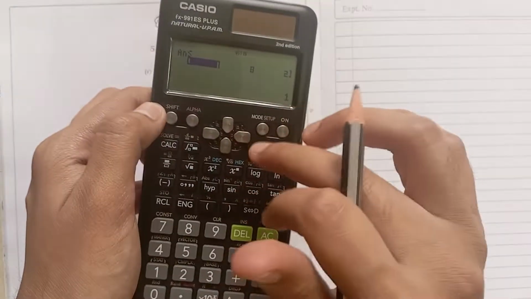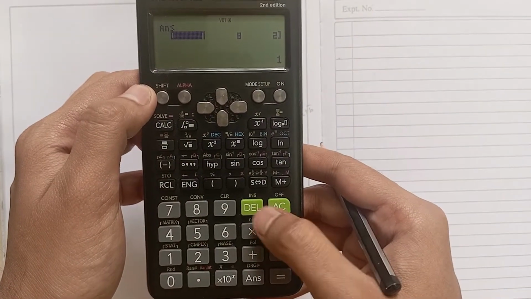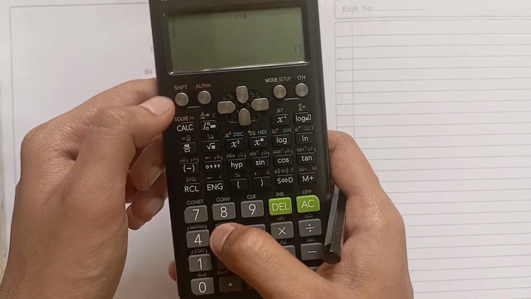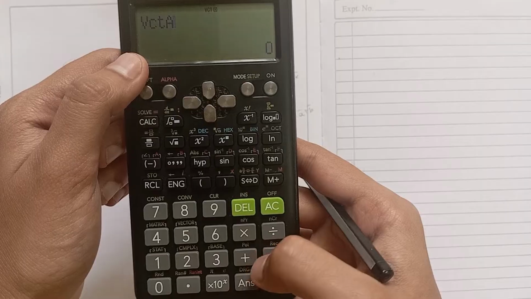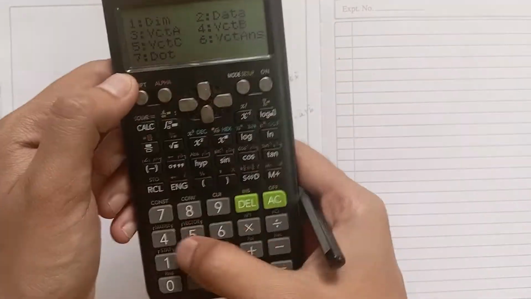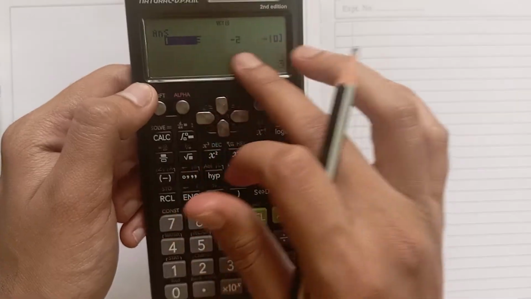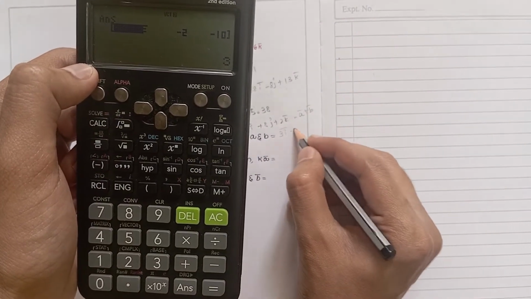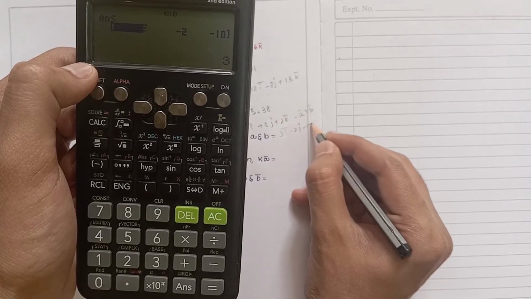Now we will see subtraction. Again the same process: shift 5, select vector a. Instead of plus we will select minus, shift 5, select vector b, which is nothing but 3 i cap minus 2 j cap minus 10 k cap.